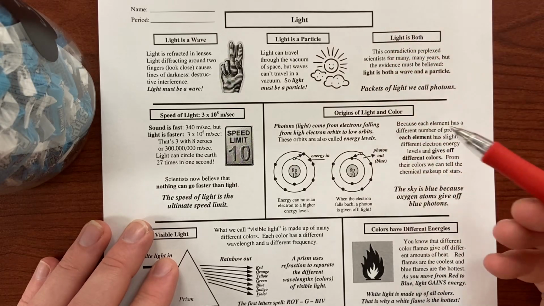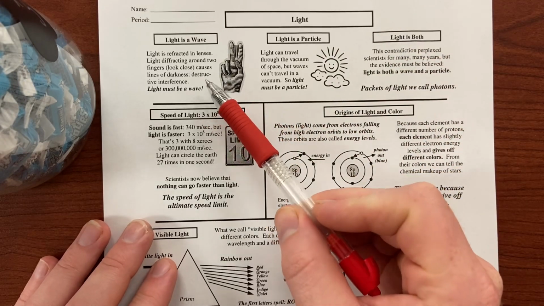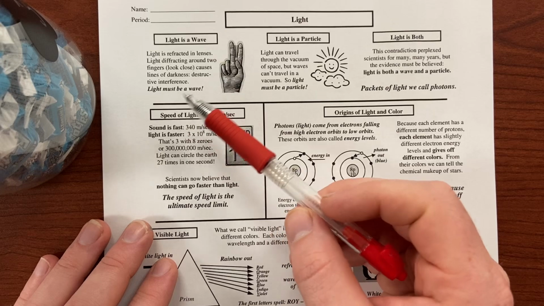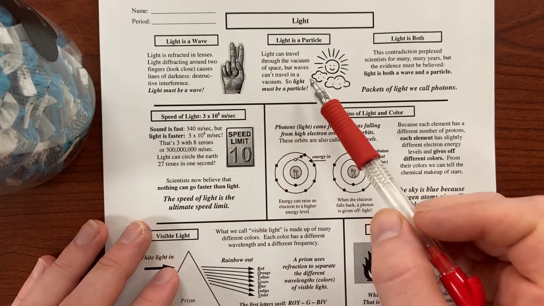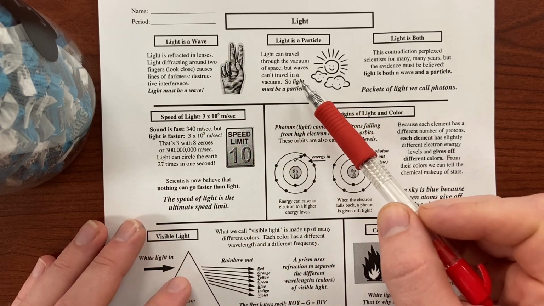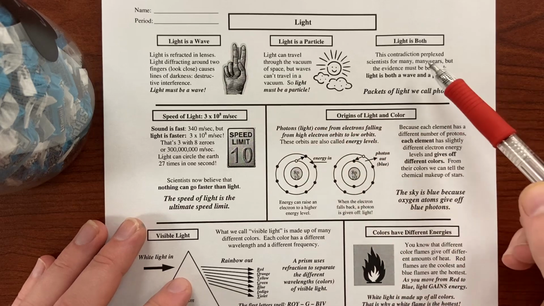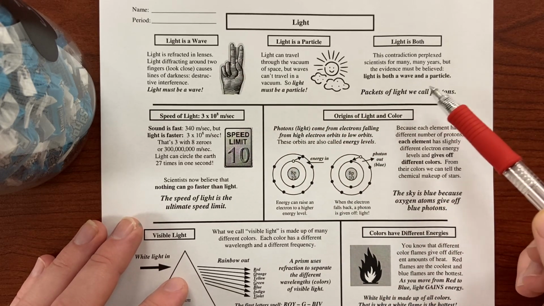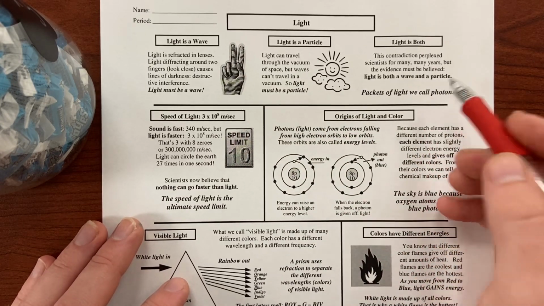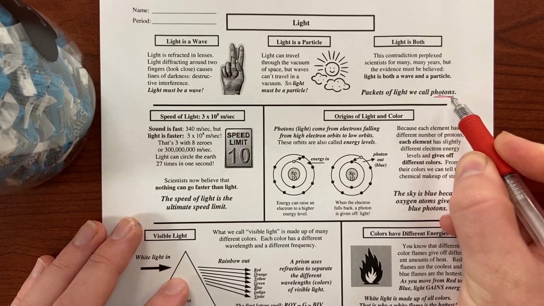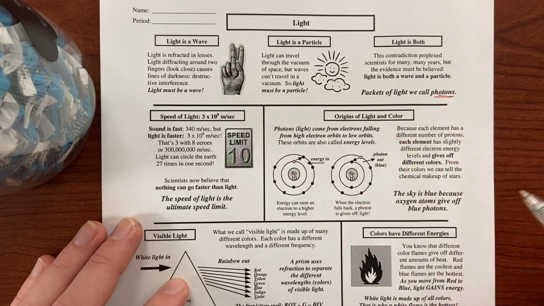Light. It's going to talk right away about how light behaves as a wave. So it's going to have crests and troughs and move like that. It's also going to move like a particle because it can travel through a vacuum. So we're going to say that it behaves like both of them. On the other side, they're going to talk about photons. Photons are these packets of light.